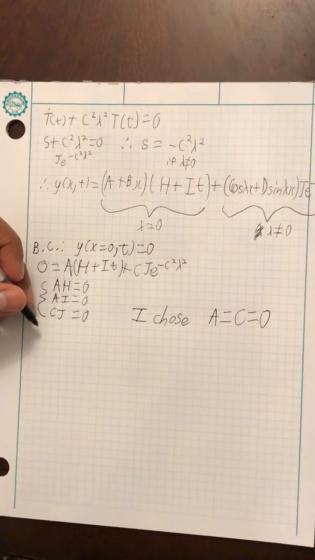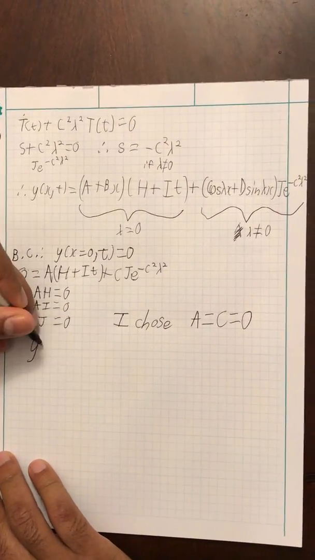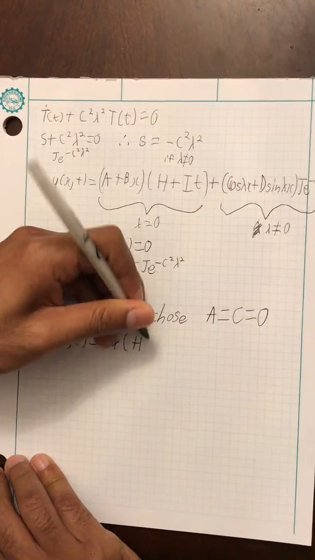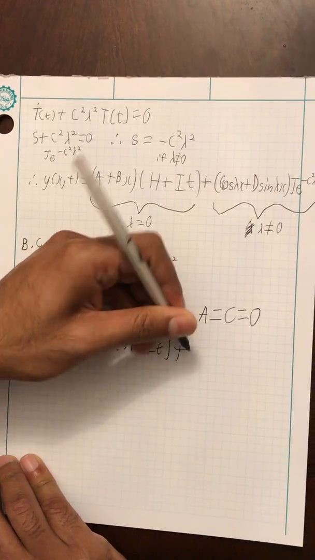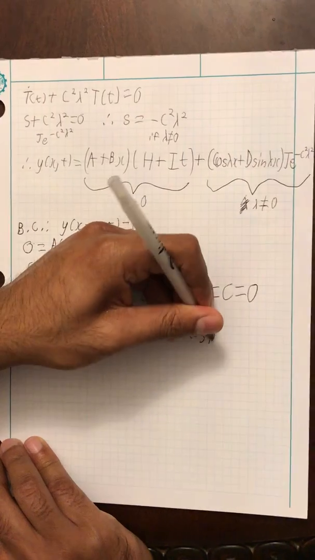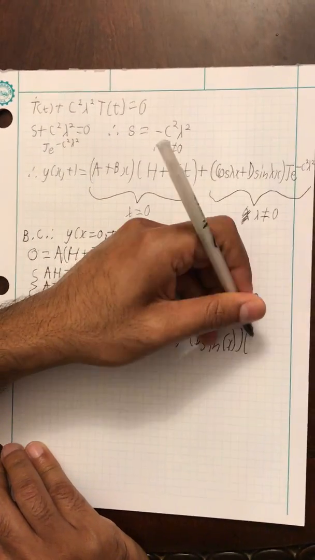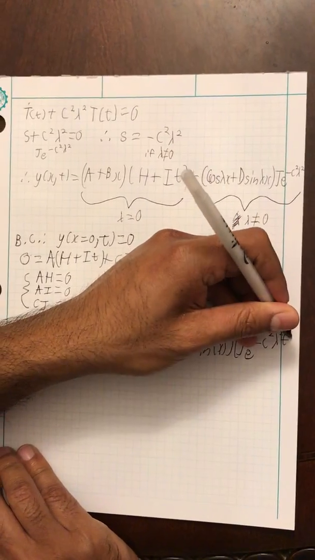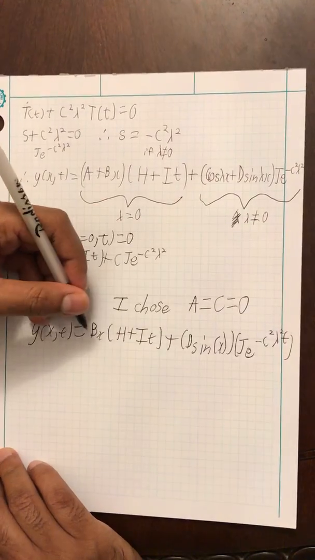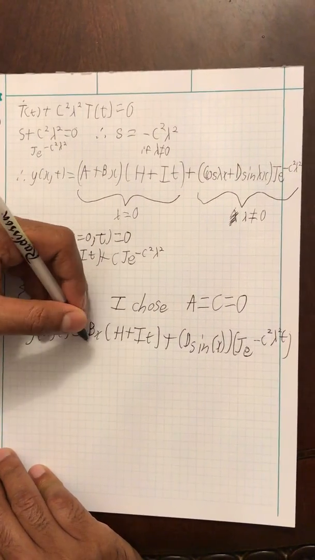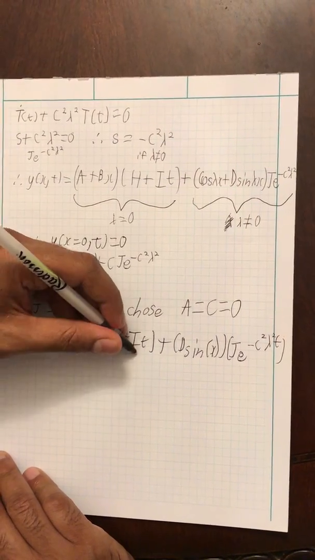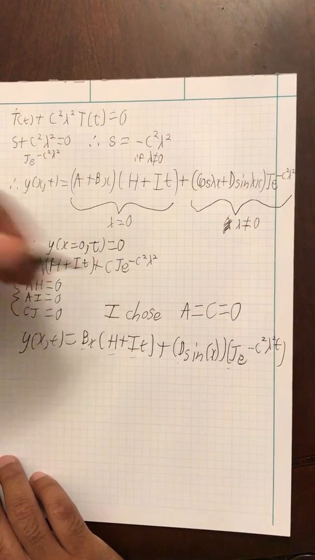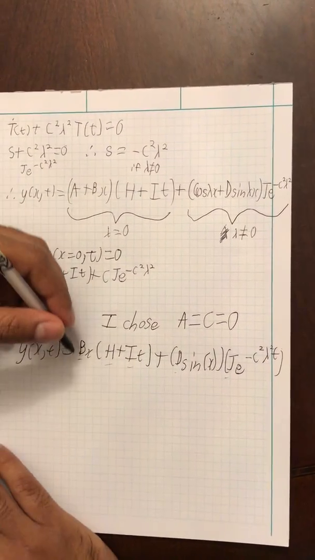So after plugging this in, I get y of x, t equals B x times H plus I t, plus D sine x times J e to the negative c squared lambda squared t. From this, you can notice B is a constant, H is a constant, and I is a constant. So D and J are also constants. So B times H would also be a constant, for example.